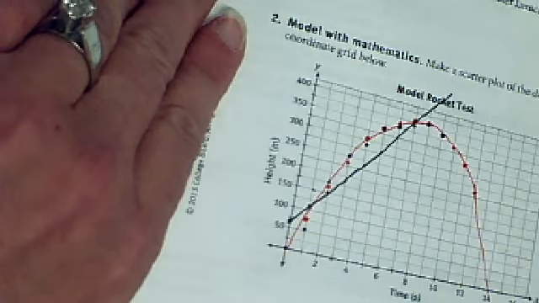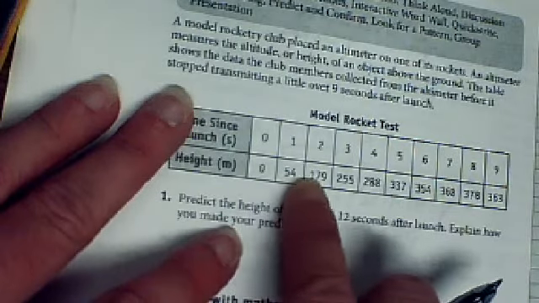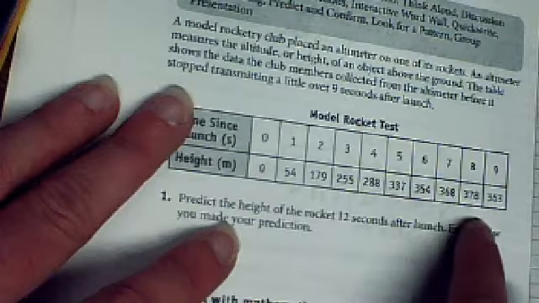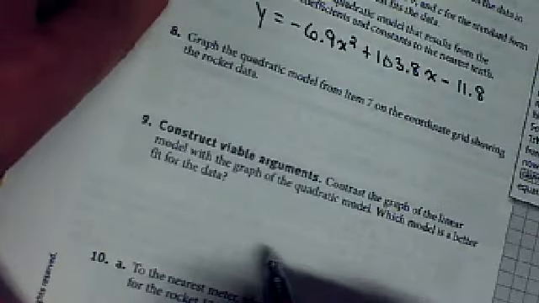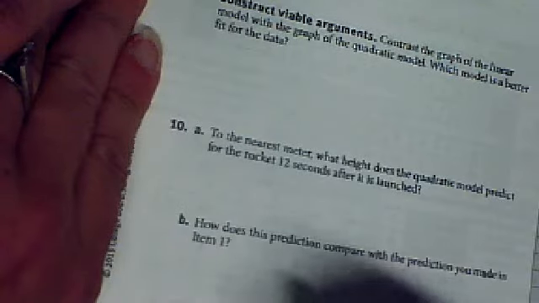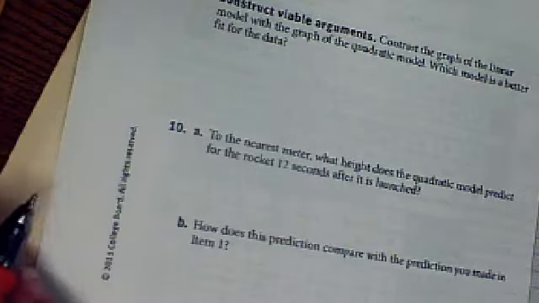This is a better fit because a rocket is going to go up and back down. And notice our values had started to do that. They started going really, really fast up, and then they slowed down and started going back down. Now, can we use this to help us make our predictions or answer questions about the data? Well, we can. What height is the quadratic model for the rocket 12 seconds after it launches?